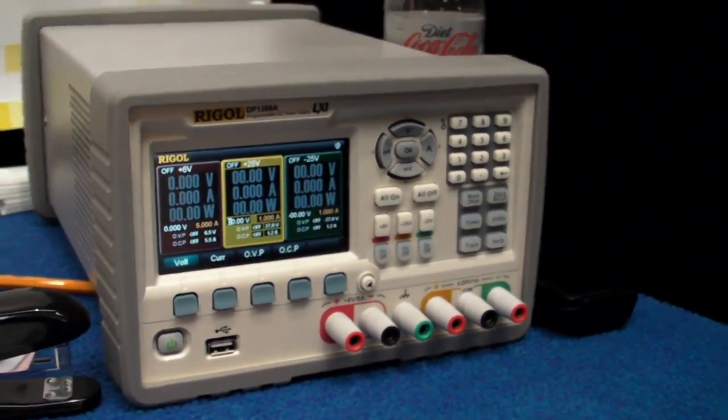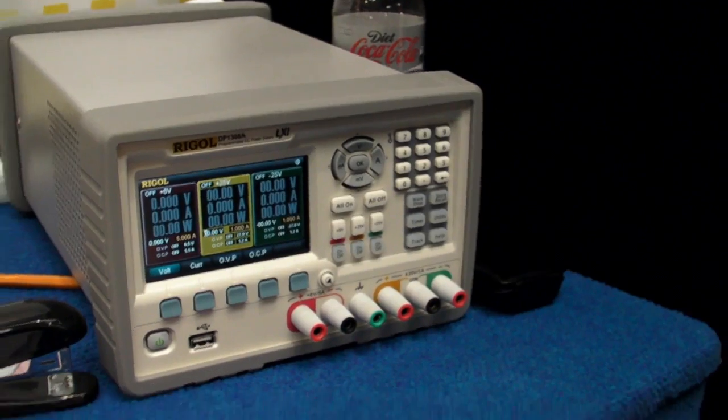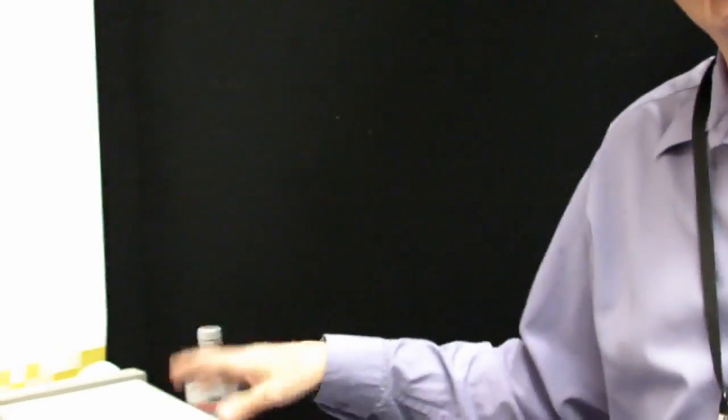Awesome. And how much does that retail for? These ones, for a basic? I'm not 100% on price on these ones. Okay. I'd need to check the list price on them.